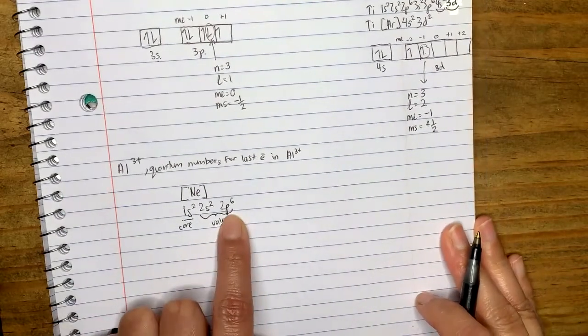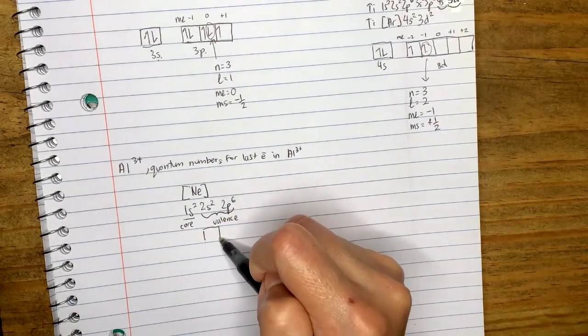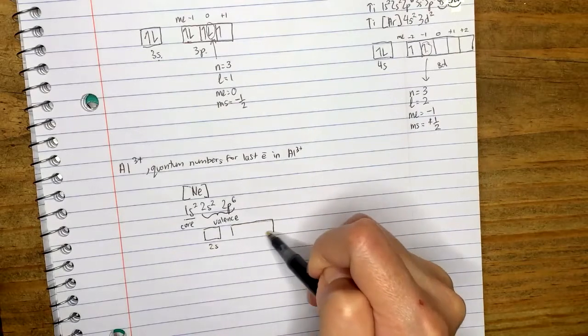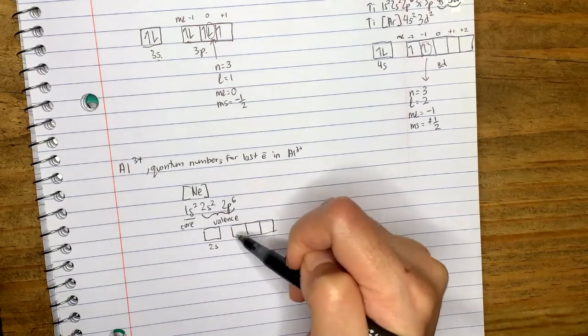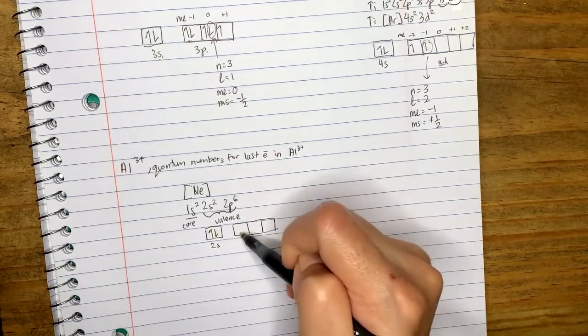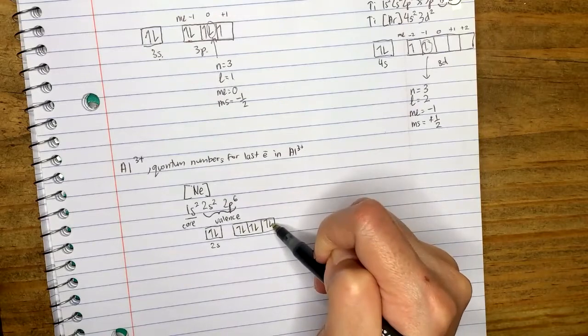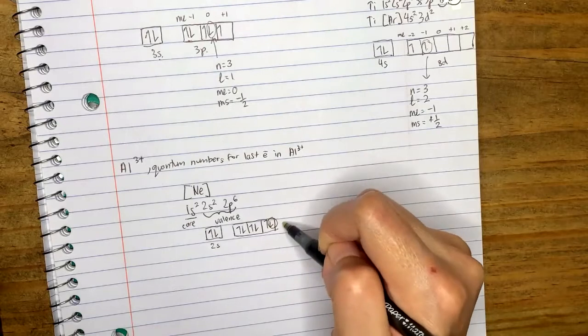So to describe the last electron in 2p6, I'm going to go ahead and write it out. So we have level 2s, and then we have level 2p, and then 6 electrons, the last one. So it's spin up, spin down, spin up, spin up, spin up, spin down, spin down, spin down. Notice how you go up, up, up, and then down, down, down. So that guy here is the last electron.